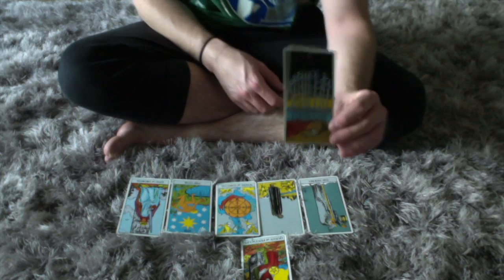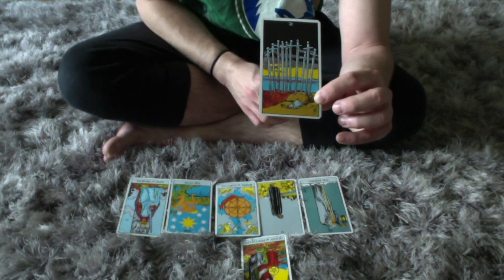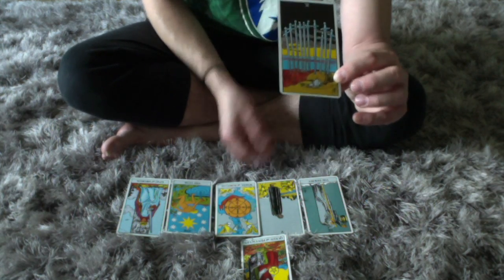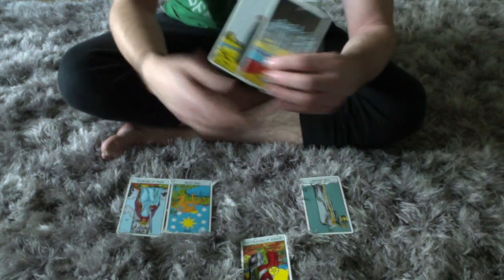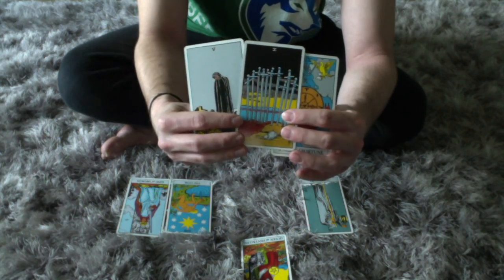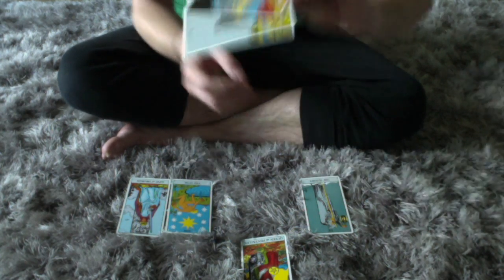We also have the 10 of Swords here, which is definitely a card of finite endings. This says to me that this decision was definitely needed, and again, to go with these two, it may not have been wanted, but it was necessary, and she made the right decision in doing so. So for me, these three cards are definitely related.